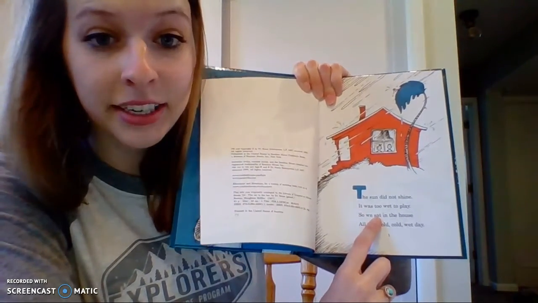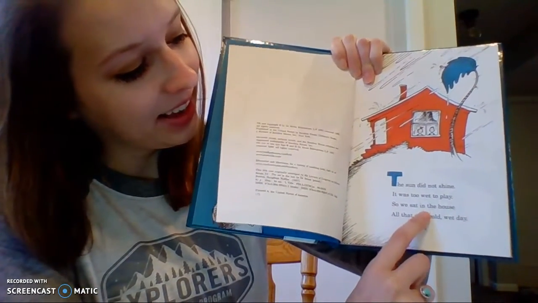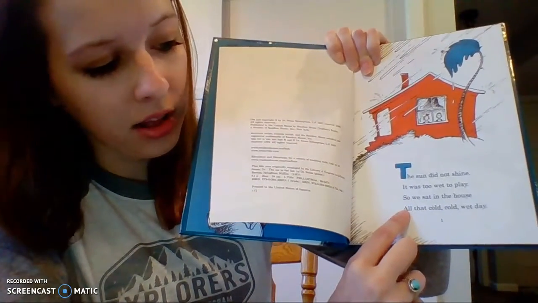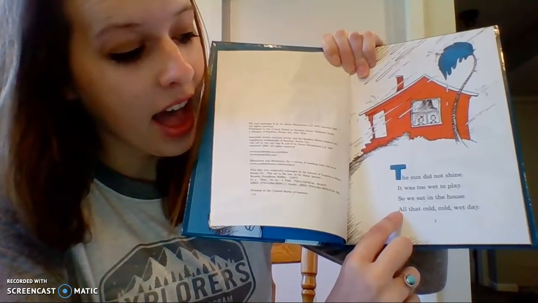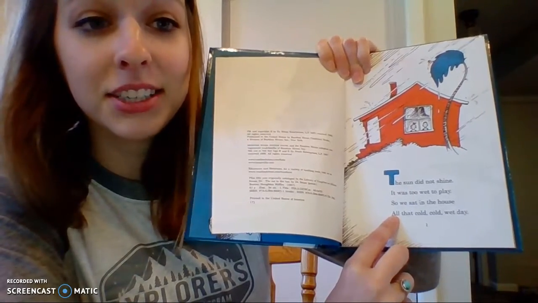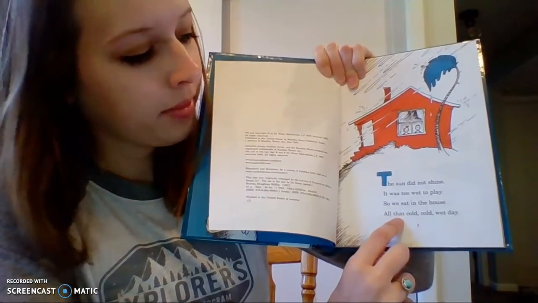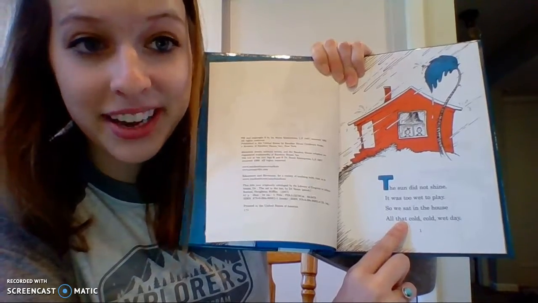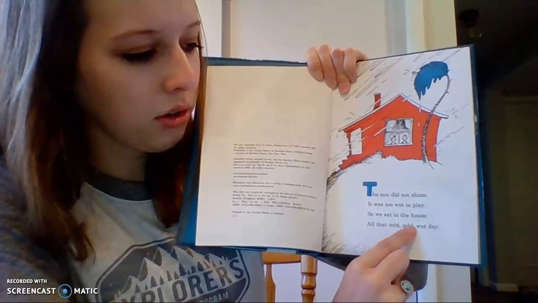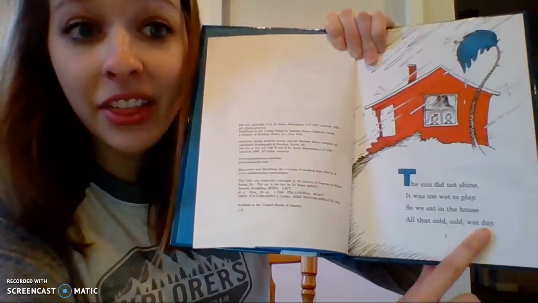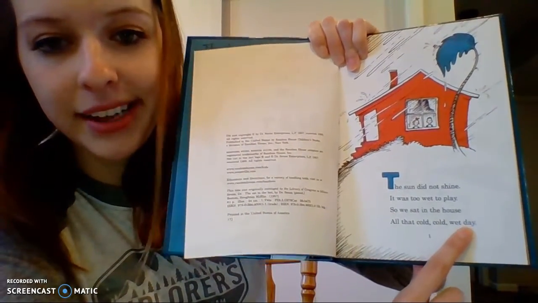So we sat in the house all. It says a different sound in the word all. That. There's another lowercase a. Cold, wet day. There's another A in the word day right in the middle. I wonder if you can find a book or a letter written by someone special and find all the A's at your house.